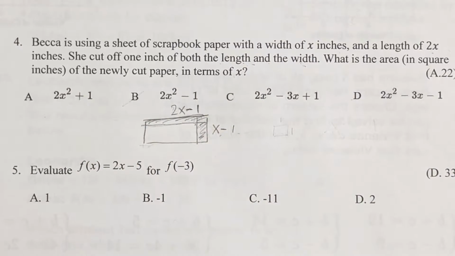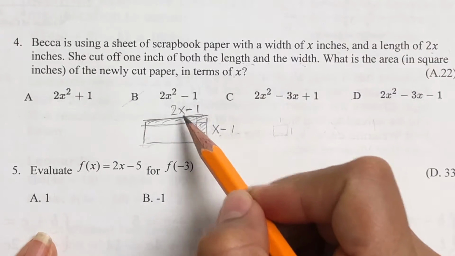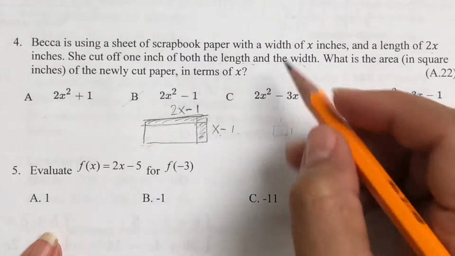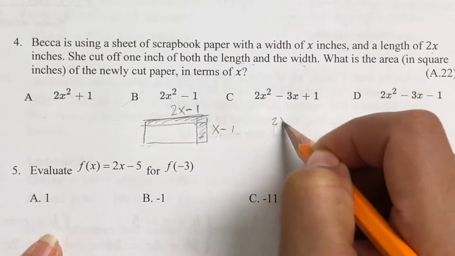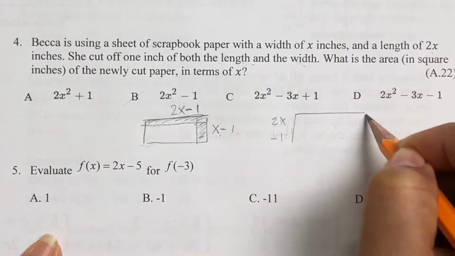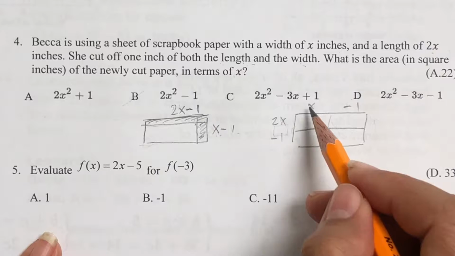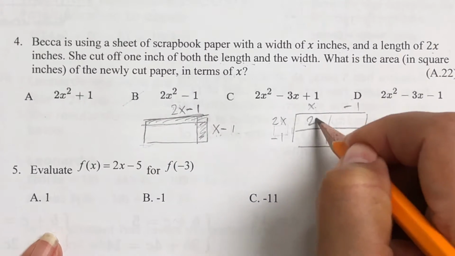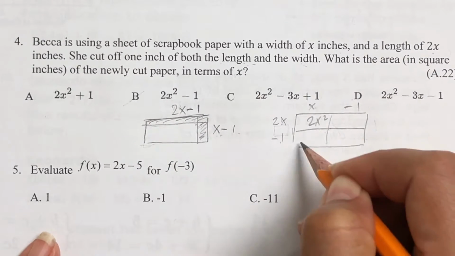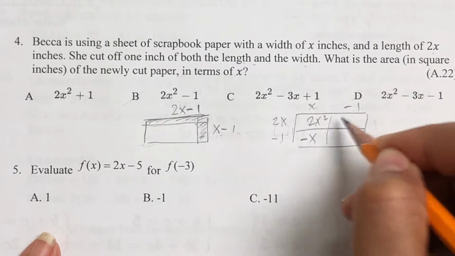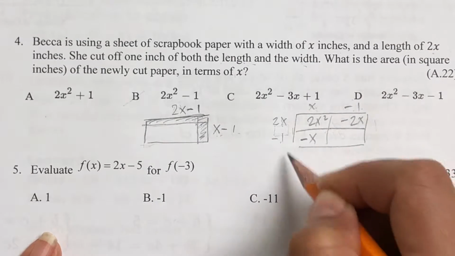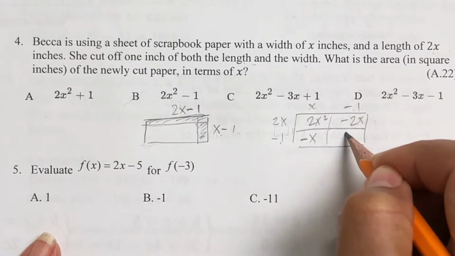What is the area in inches? Well, the area is base length times width. So I have 2x minus 1. And again, I'm always going to do the box. X minus 1. So 2x times x is 2x squared. Negative 1 times x is negative x. 2x minus 1 is negative 2x. Negative 1 times negative 1 is positive 1.